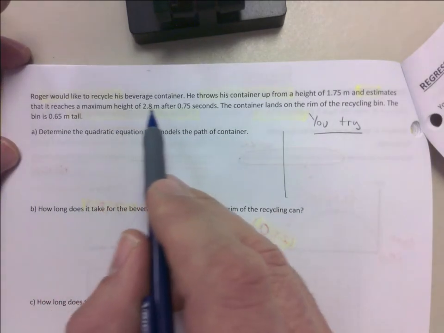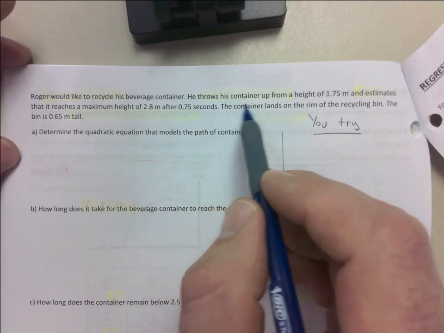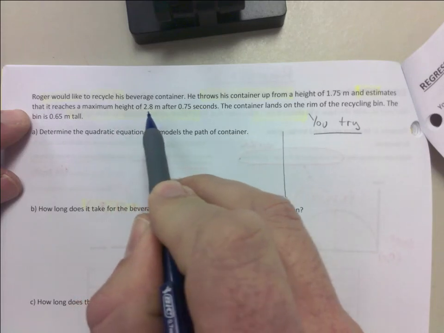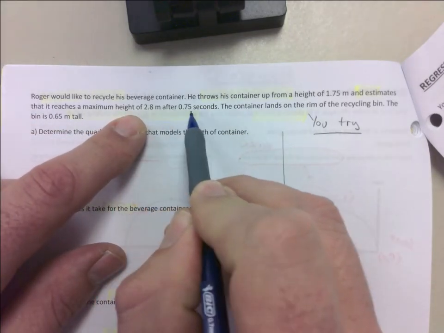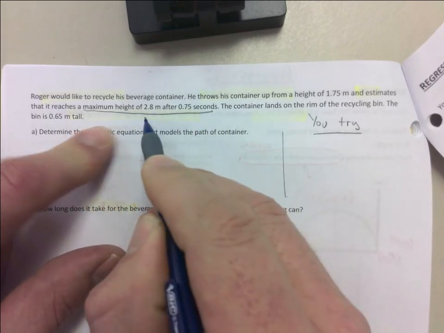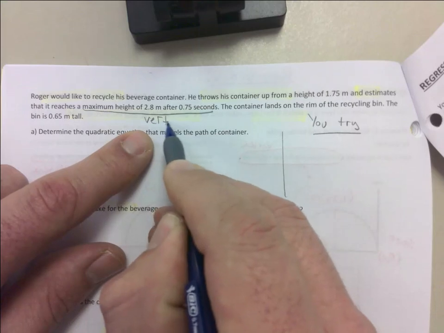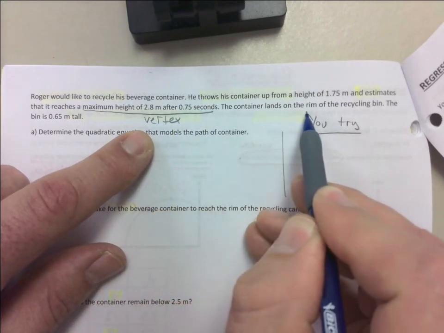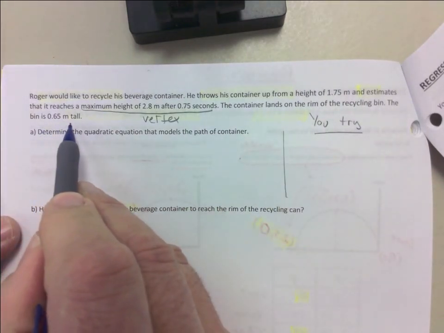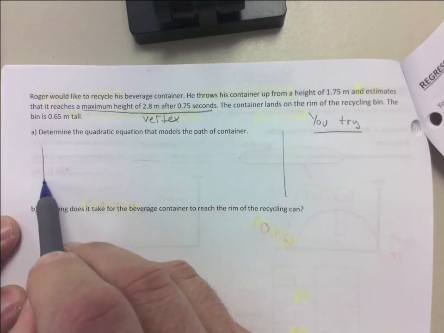So we're recycling a beverage container, throws the container up from a height of 1.75, estimates that it reaches a maximum height of 2.8 meters after 0.75 seconds. That is your vertex right there. The container lands on the rim of the recycling bin. The bin is 0.65 meters tall. So let's see how we do this.